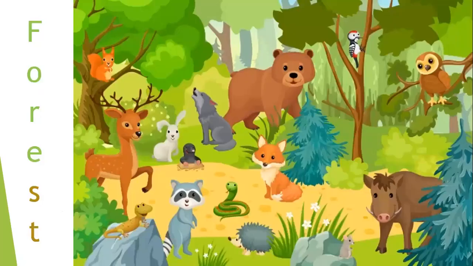So the first habitat that we have is a forest. The forest is the home of a lot of animals.